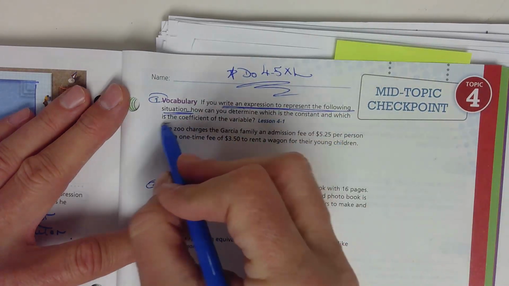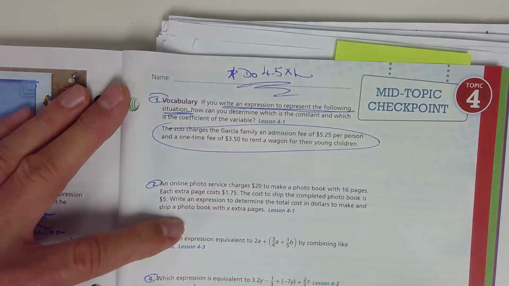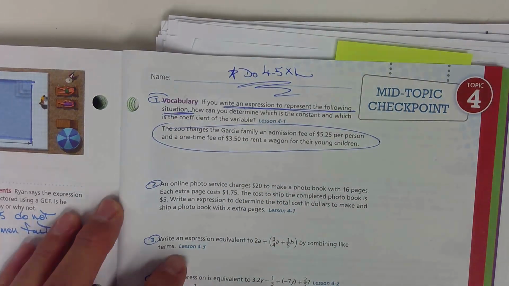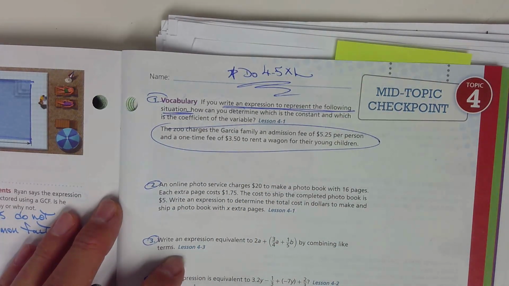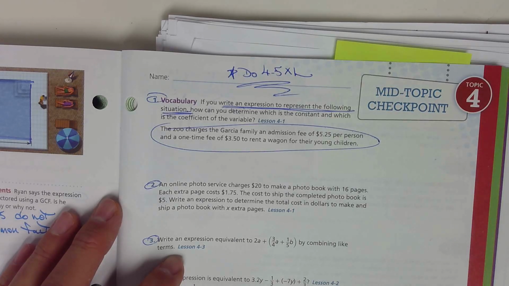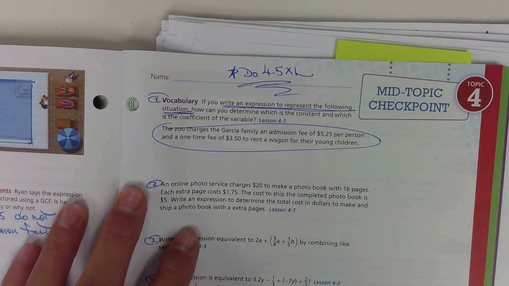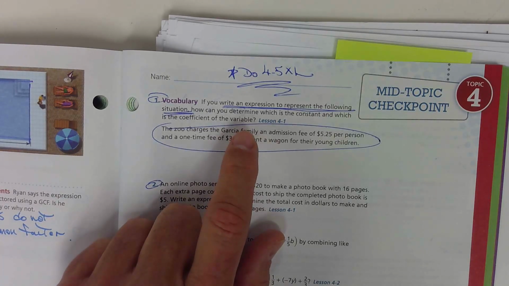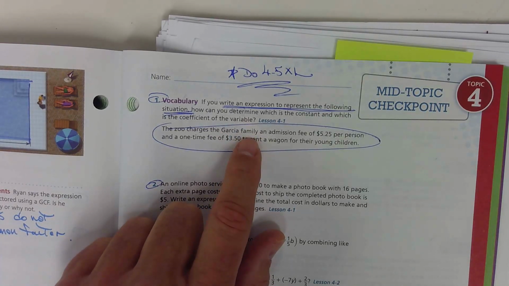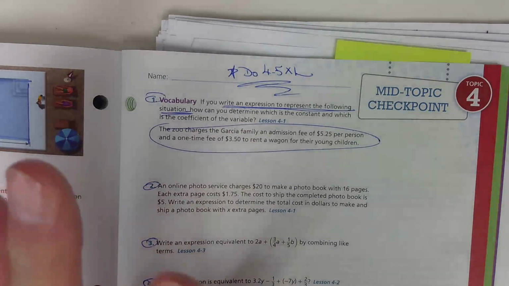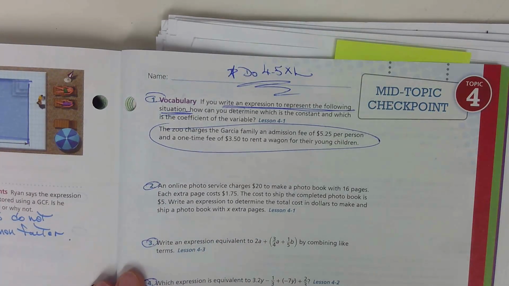The situation they're talking about is this one right here. The zoo charges the Garcia family an admission fee of $5.25 per person and a one-time fee of $3.50 to rent a wagon for their young children. So I'm just looking for an expression to represent this particular situation, and that's all I want. Okay? Yeah, Mr. Mason?